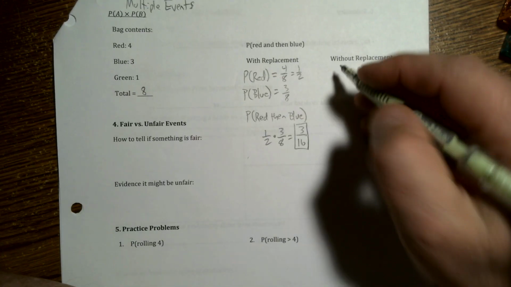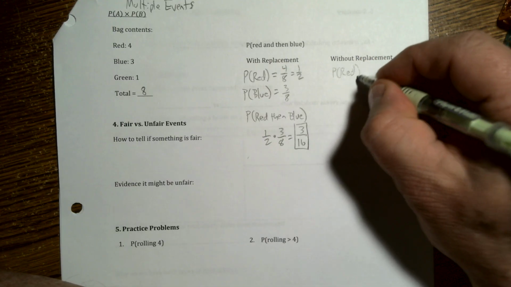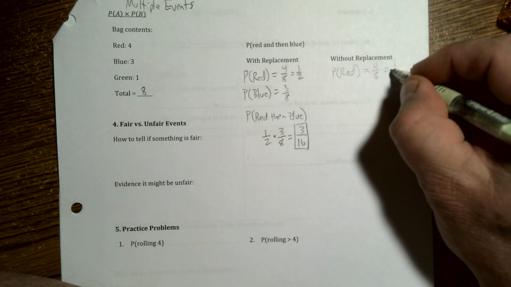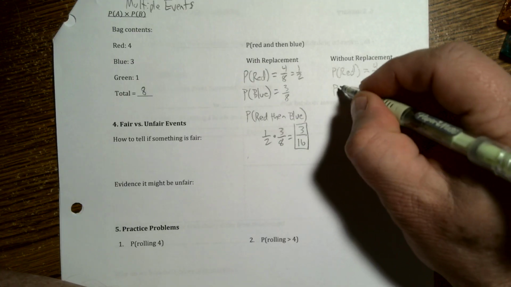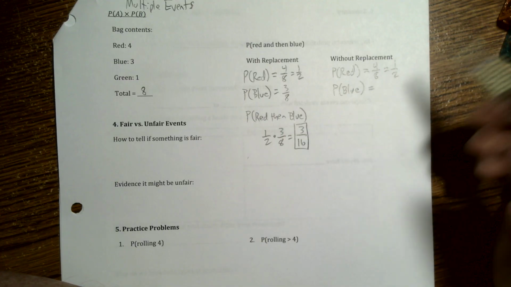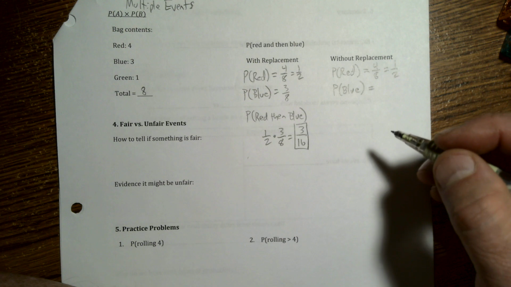So without replacement, P of red is still the same, right? There are 8 marbles. What's the chance of pulling out a red? Well, that's 4 out of 8, which is 1/2. But now the probability of blue changes because there aren't 8 marbles in the bag. We pulled a red one out and we didn't put it back.